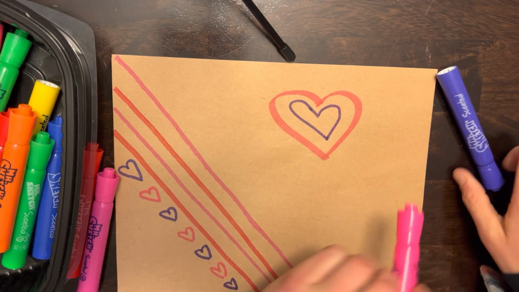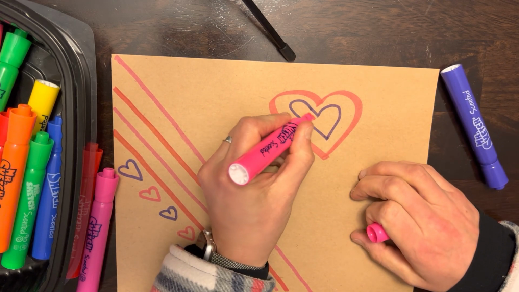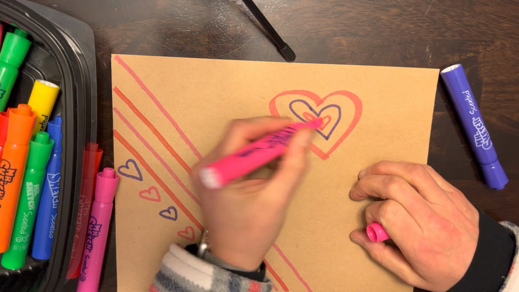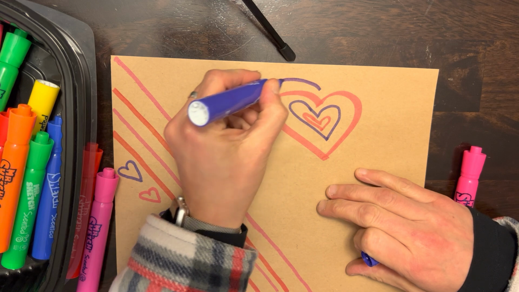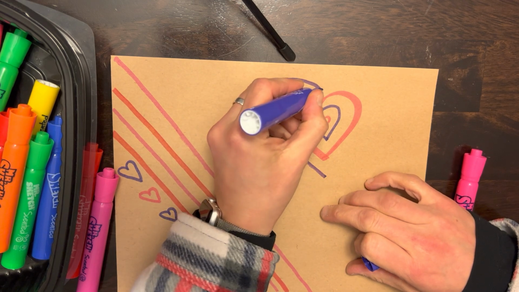And notice your hearts don't have to be the same on both sides. And if you run out of space and you want to continue your pattern, you could always make it bigger.